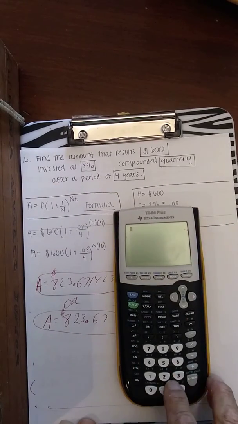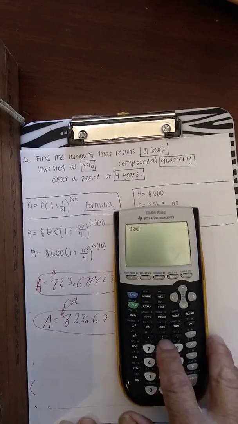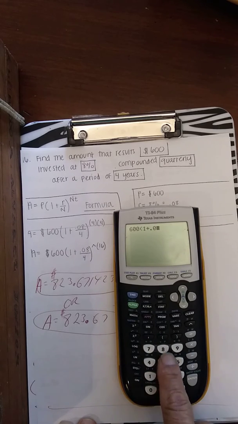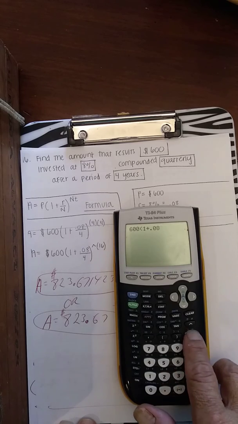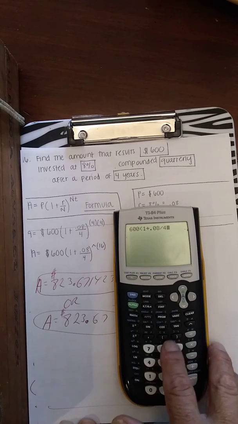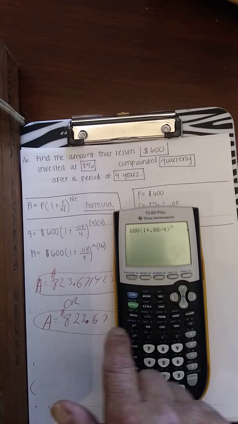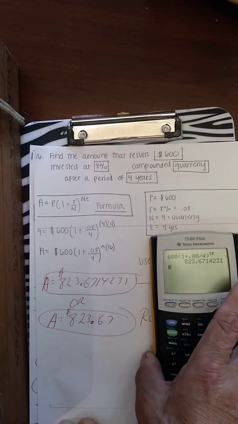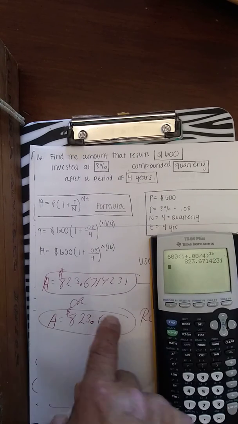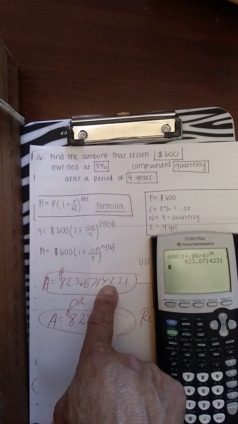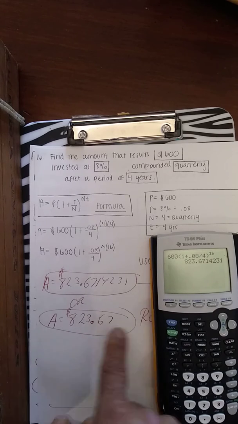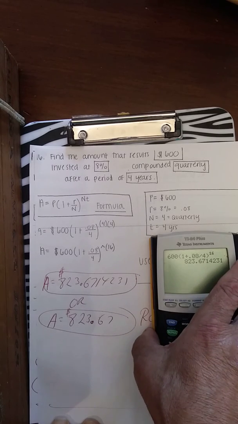So we're going to go 600 parentheses 1 plus 0.08 divided by 4, to the power of 16. I'm going to hit enter. We get 823.67. Or we can round it off to this number right here using your graphing calculator.